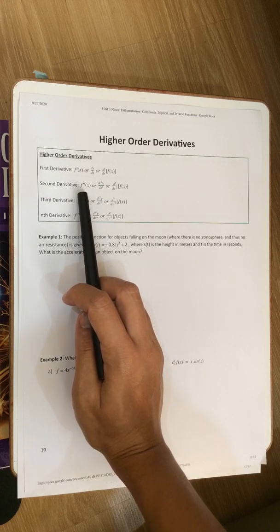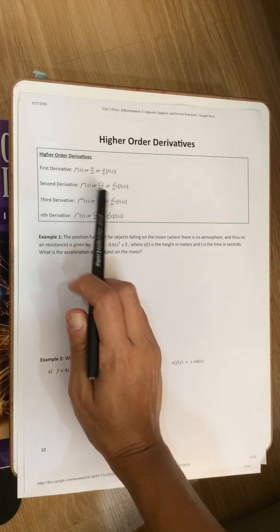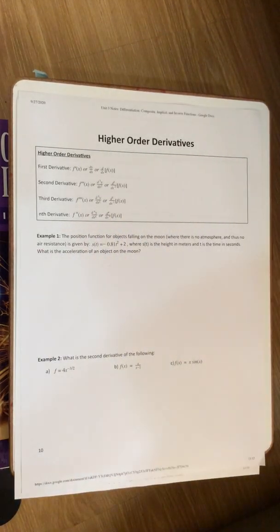So it's the same thing. You do the same thing. You take the derivative of the derivative, but it's just a lot more to keep track of. And the reason we do these is because there's applications for it. So I'm going to show you the application.